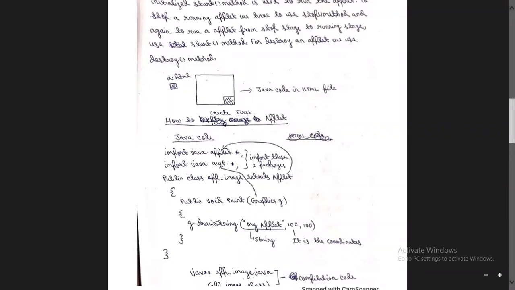Now we use the public void paint method, and as a parameter we pass the Graphics class object, and through it we call the drawString method. This drawString method has a parameter of three parts. The first part defines the string which will be printed, and then the x and y coordinates.